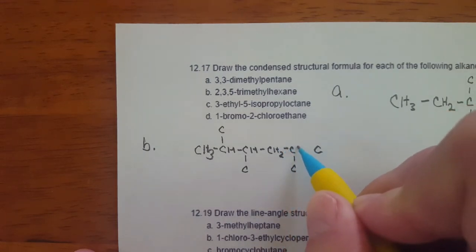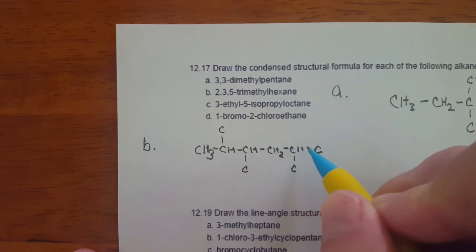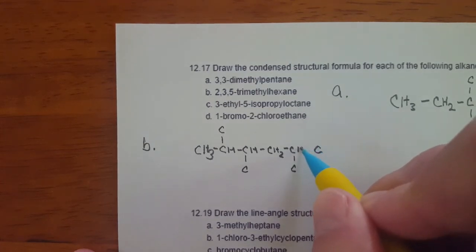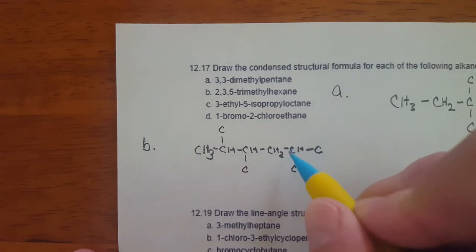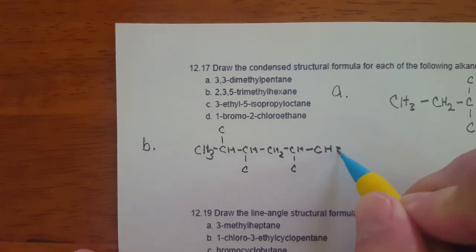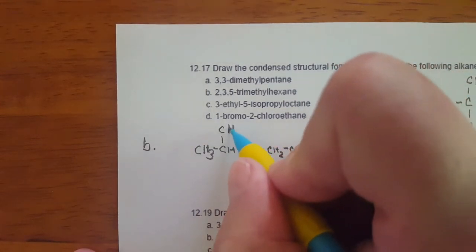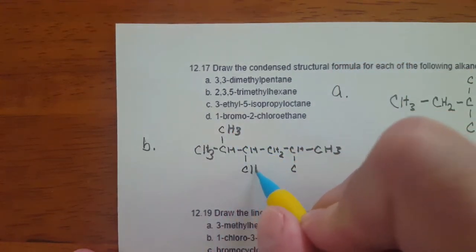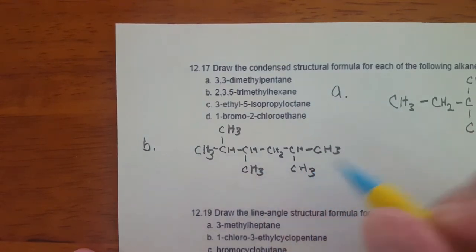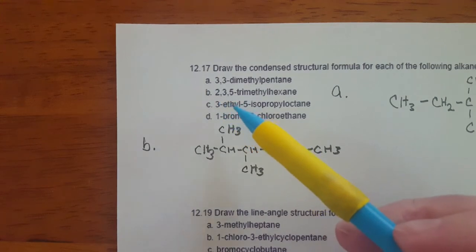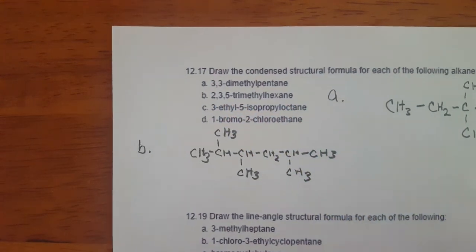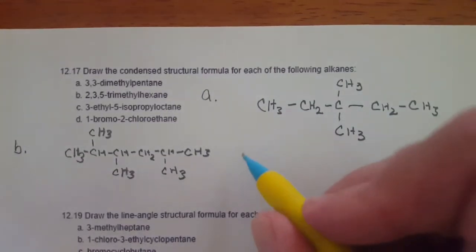This is CH. Terminal carbon, CH3. Terminal carbon, CH3. CH3. So this is the structure for 2,3,5-trimethylhexane. Let's do C.